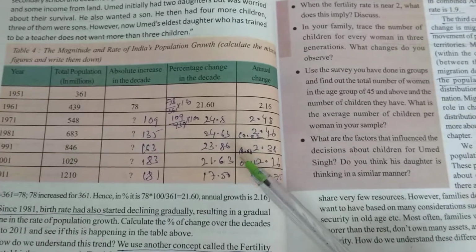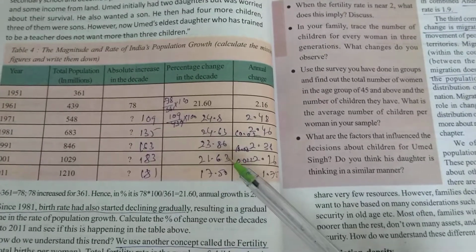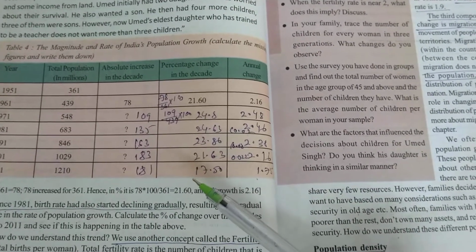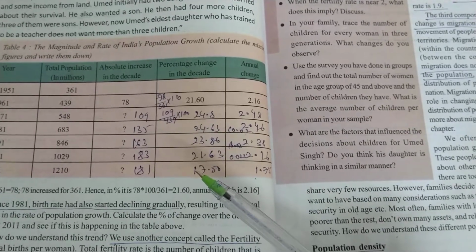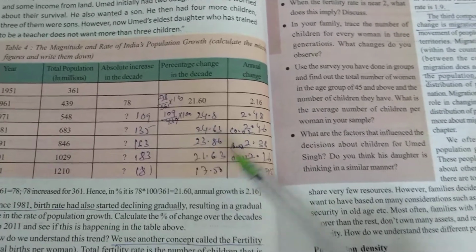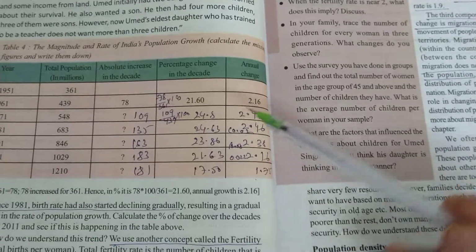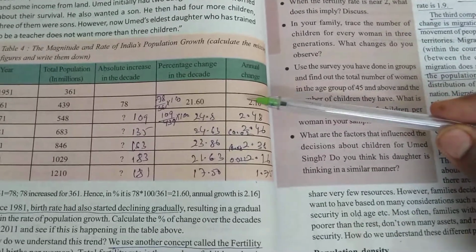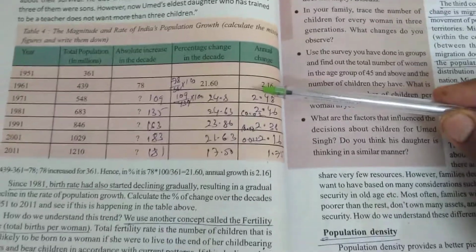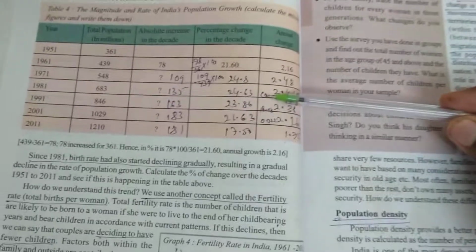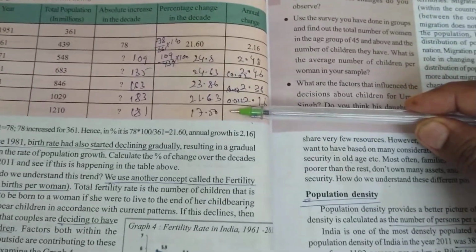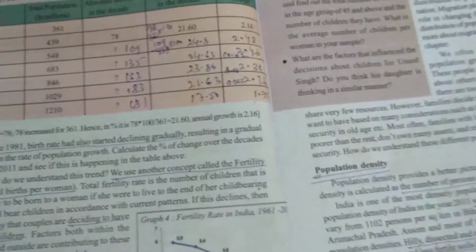Once upon a time, the fertility rate was more, there were no medicines, and because of that the population growth was more. Now the population growth is declining.